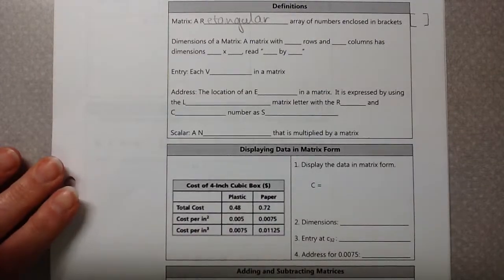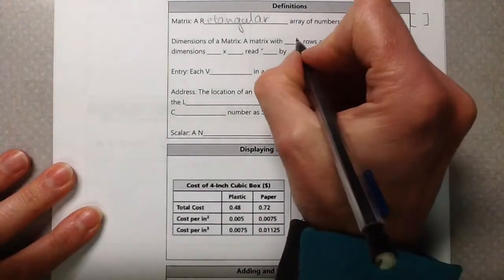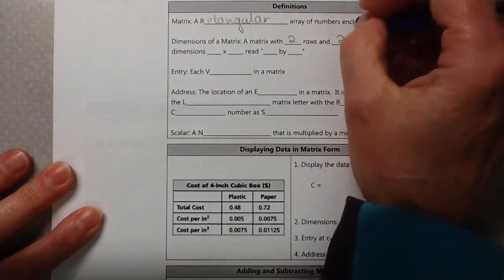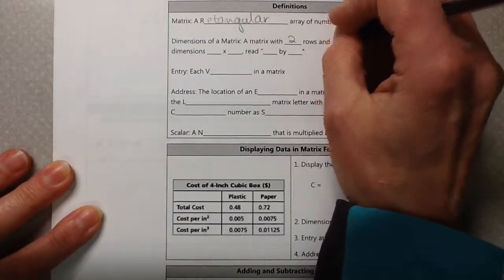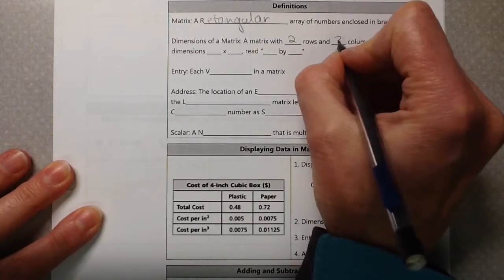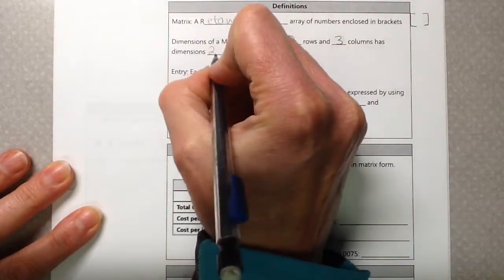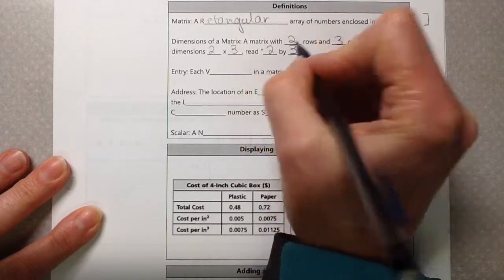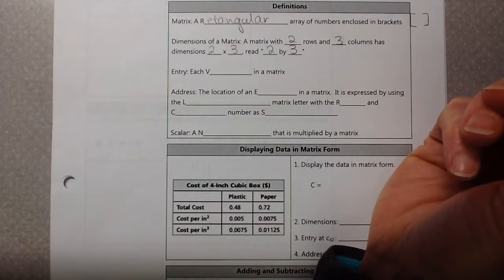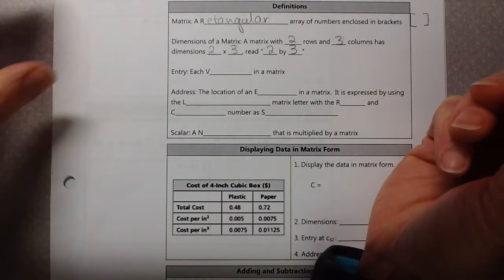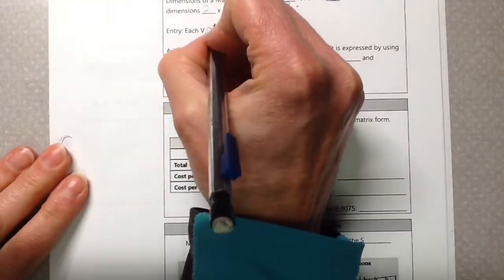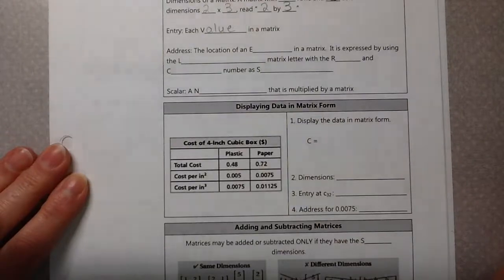We're going to talk about the dimensions of a matrix. A matrix with 2 rows and 2 columns has, well, let's make that 3 columns. That would be a little bit better because you might confuse the two. So 2 rows and 3 columns has dimensions 2 by 3, and it is read that way, 2 by 3. Now each item in the matrix is called an entry. It is a value in a matrix.